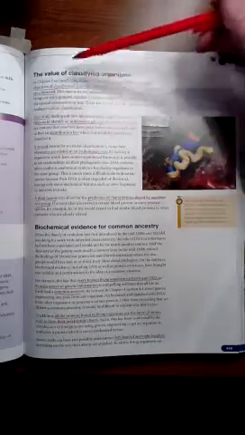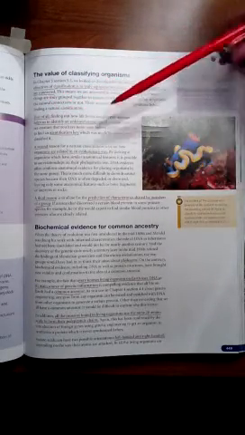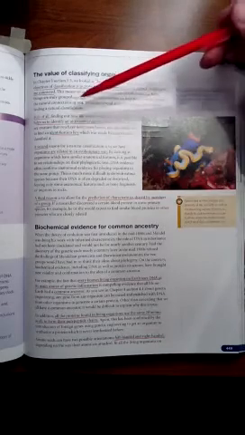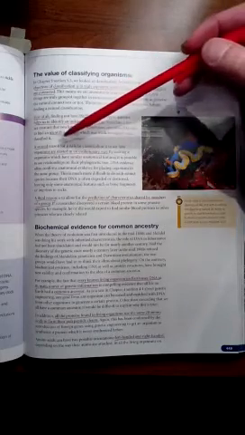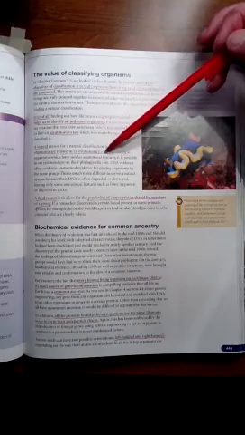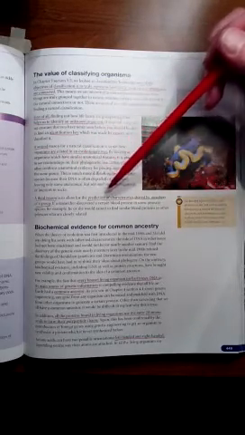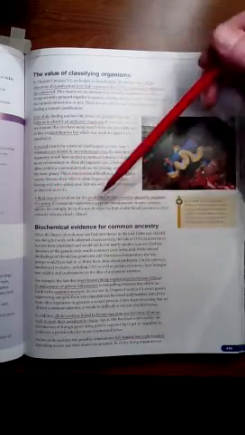First of all, it helps us to identify unknown organisms. By knowing how they're all connected, we can use an identification key to identify organisms. A second reason is to see how organisms are related in an evolutionary way. And a third reason is to allow prediction of the characteristics shared by members of a group.